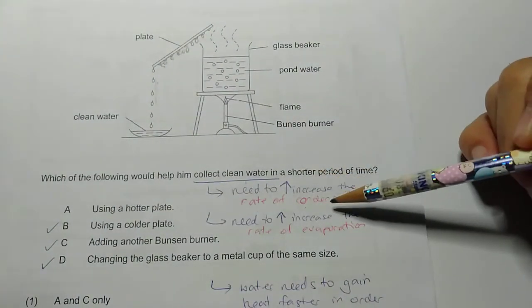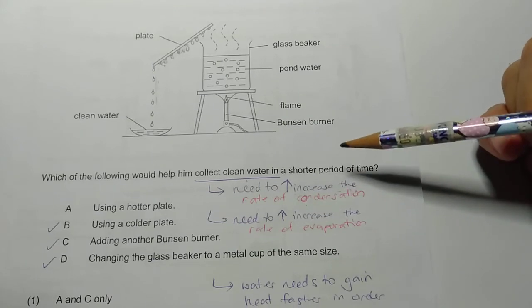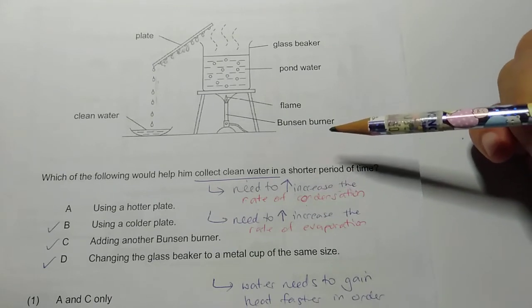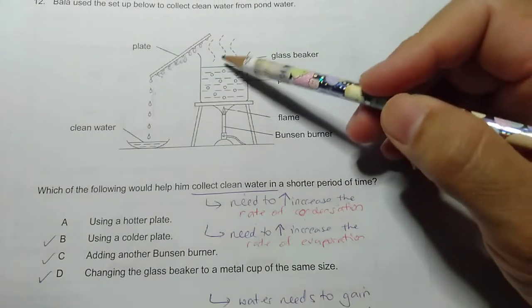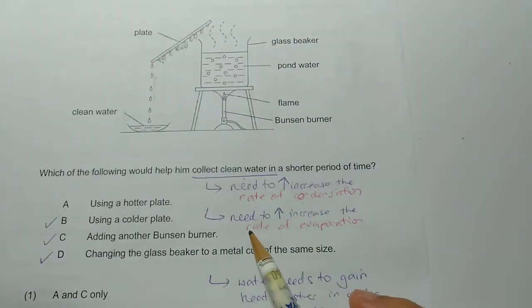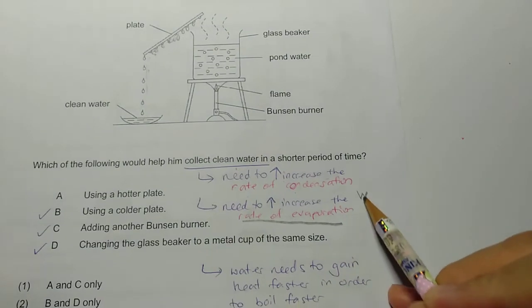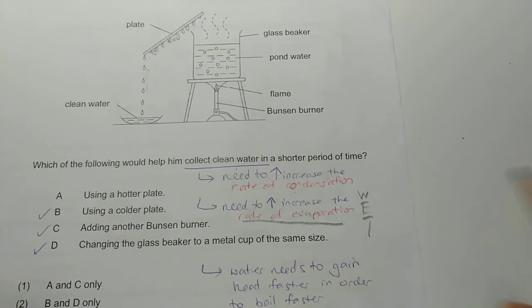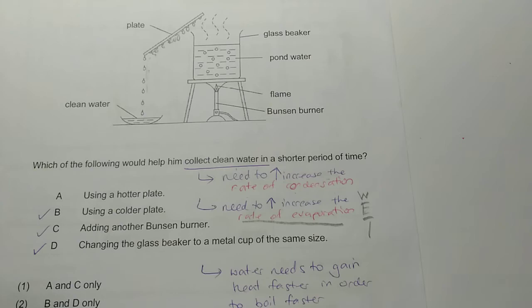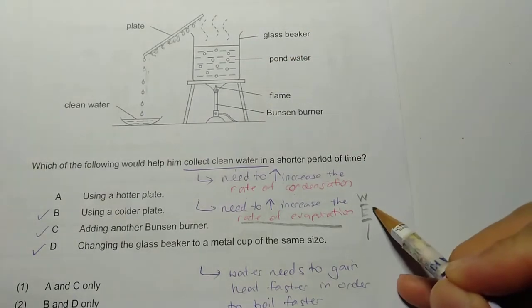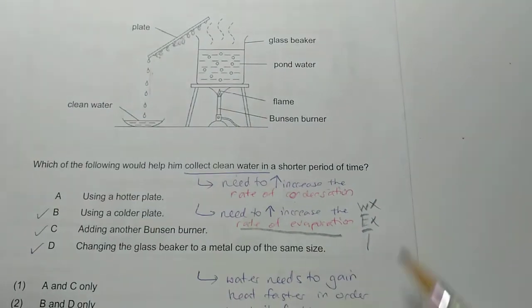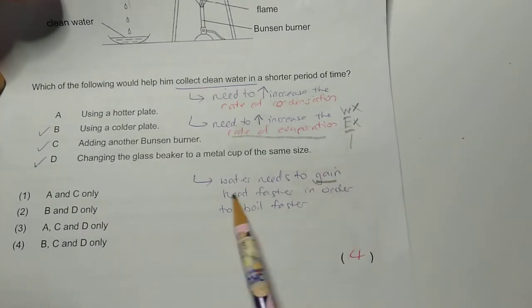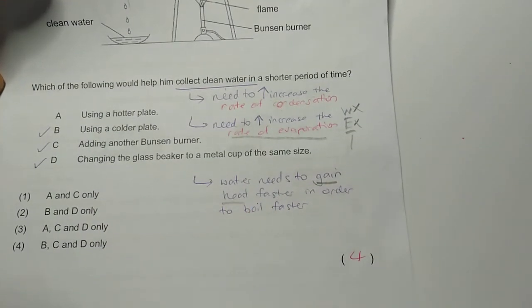But how can we have more condensation? We must have more water vapor condensing. Then there can be more condensation. How do we get more water vapor? Well, we must increase the rate of evaporation. Remember our WET to increase the rate of evaporation? If I'm using the same container, I cannot be changing the exposed surface area. There's no wind here.